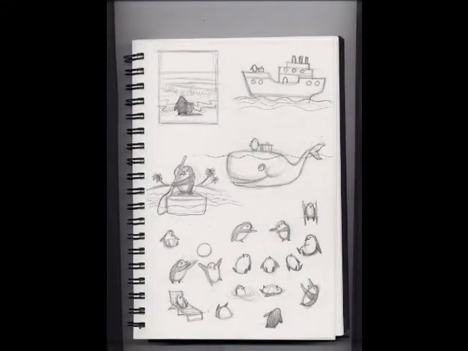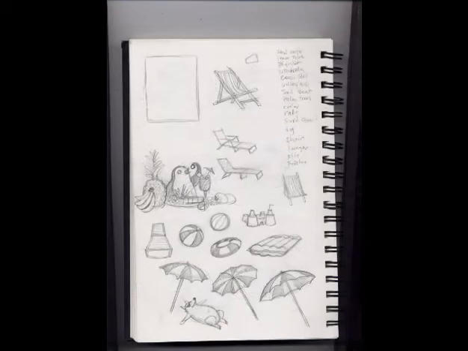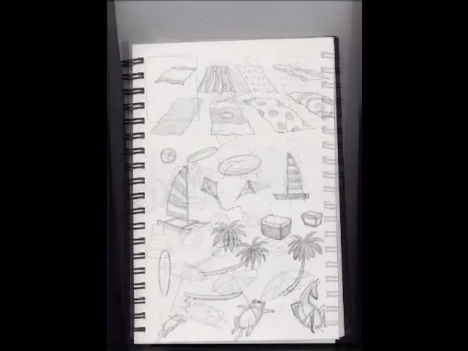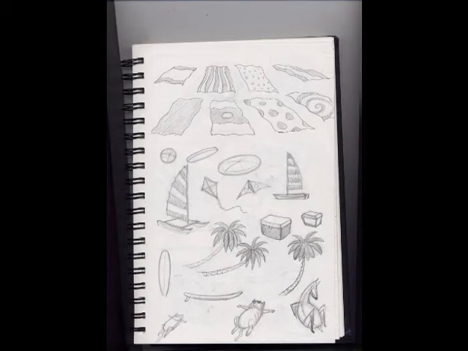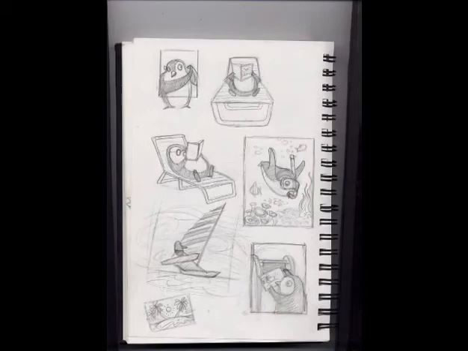Okay, I'm working on a book right now, and these are some pictures, some drawings from that book, and it's about some penguins that go to the beach. Look at all the things I drew that I'm going to put in my beach scene at the end of the book. So this isn't the scene right here. These are just objects that I'm going to put in there. And look at my little penguins there. Okay? That's fun, huh? Going to the beach.